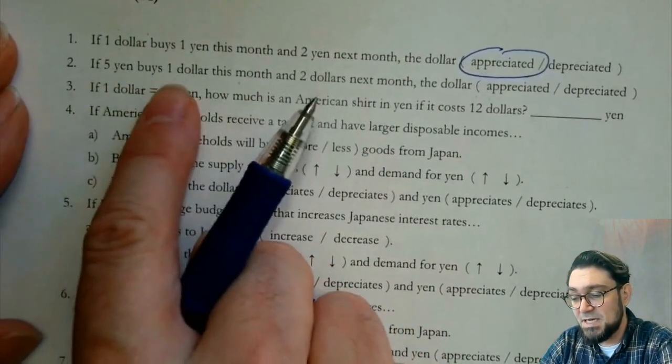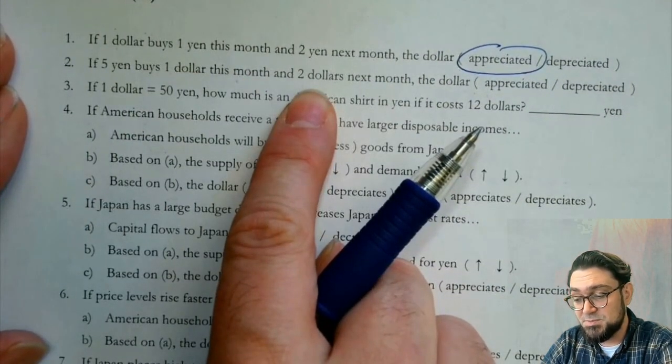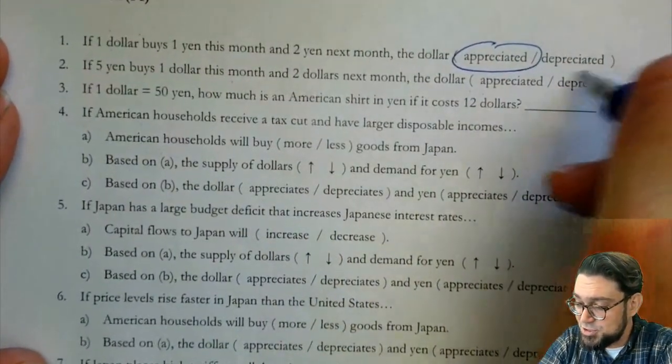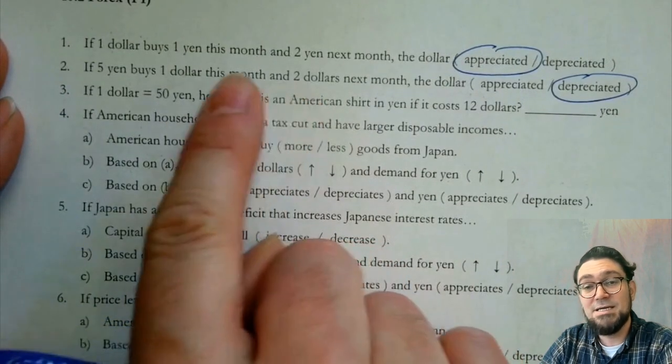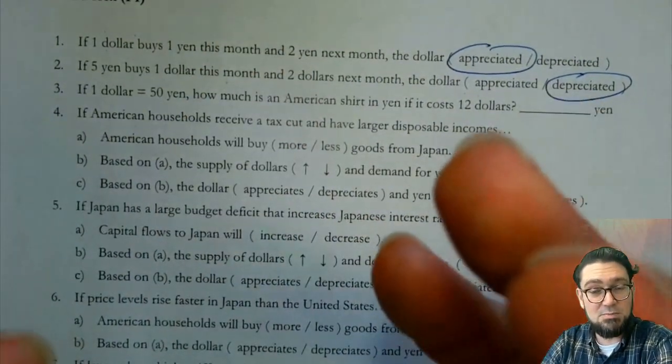Number two, if 5 yen buys $1 this month and $2 next month, then that actually means that the dollar depreciated. That's because the yen is able to buy more dollars than they used to be able to buy. So that means the dollars got cheaper or went down in price.